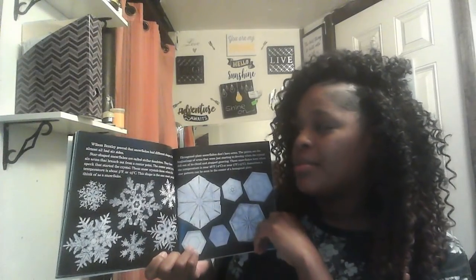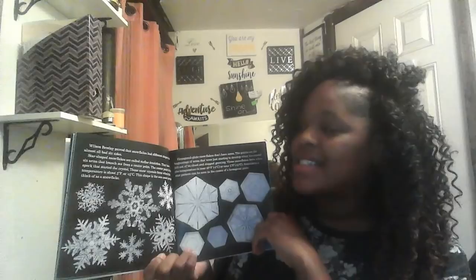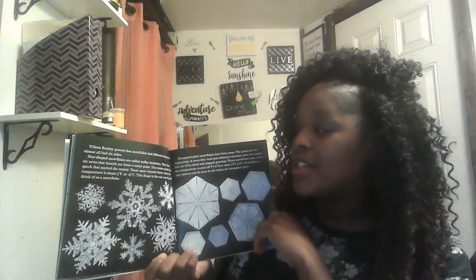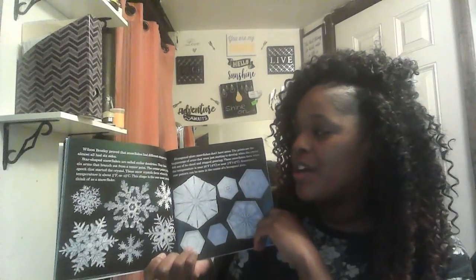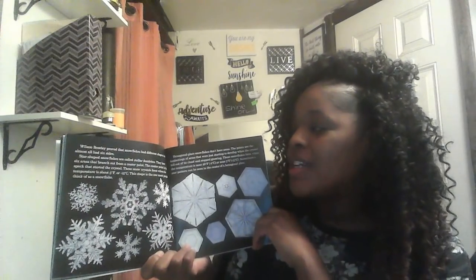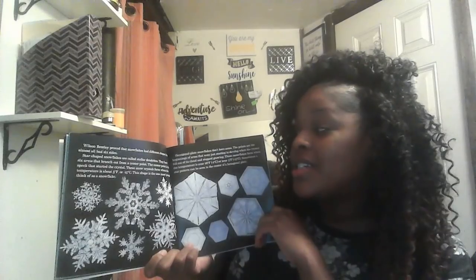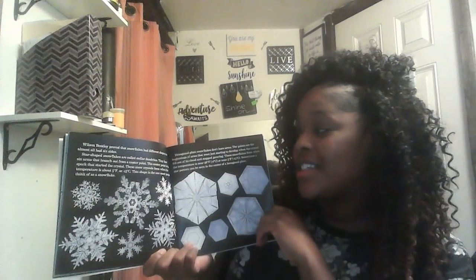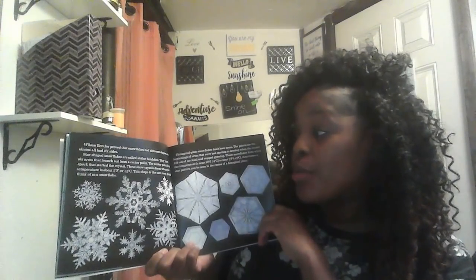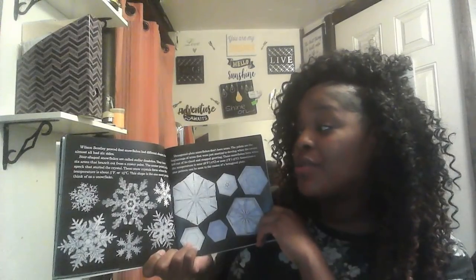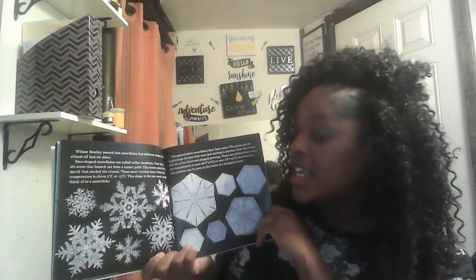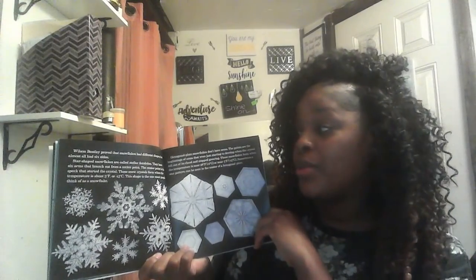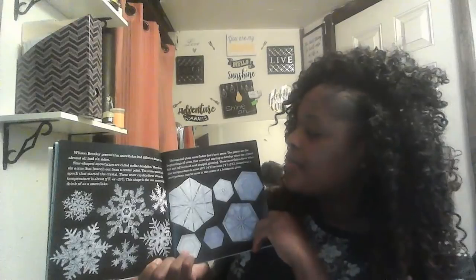Wilson Bentley proved that snowflakes had different shapes, but almost all had 6 sides. Star-shaped snowflakes are called stellar dendrites. They have 6 arms that branch out from a center point. The center point is the speck that started the crystal. These snowflakes and snow crystals form when the temperature is about 5 degrees Fahrenheit or negative 15 degrees Celsius. This shape is the one most people think of as a snowflake.